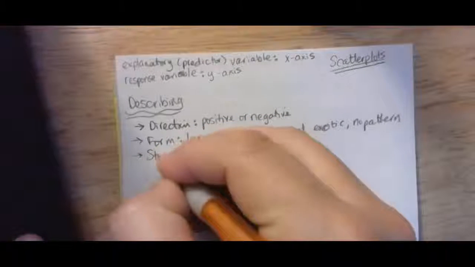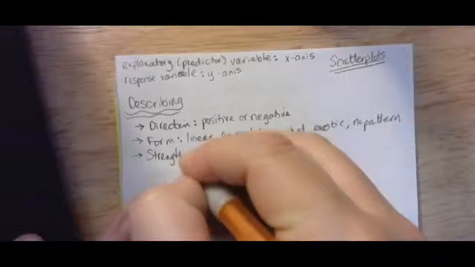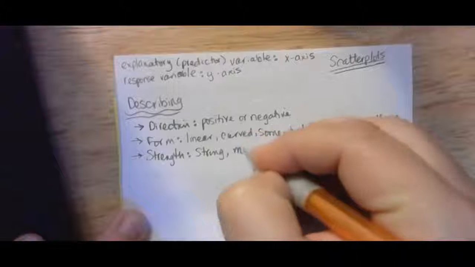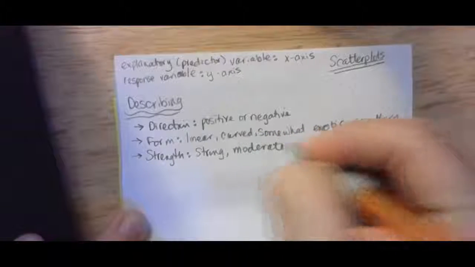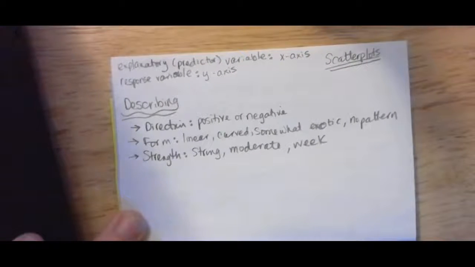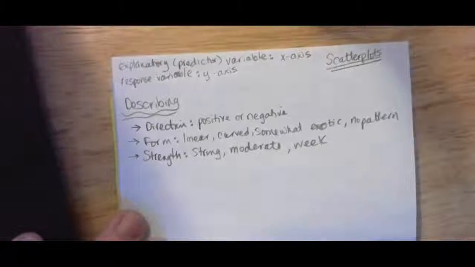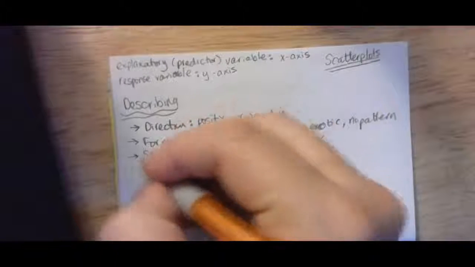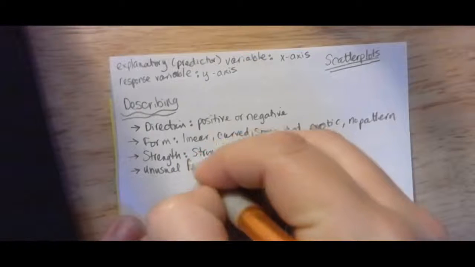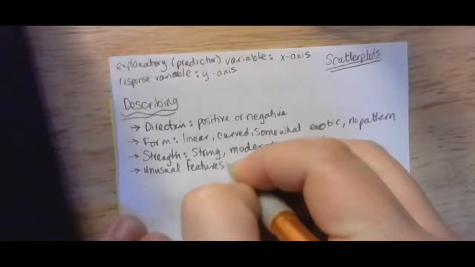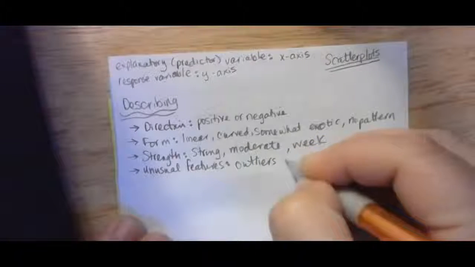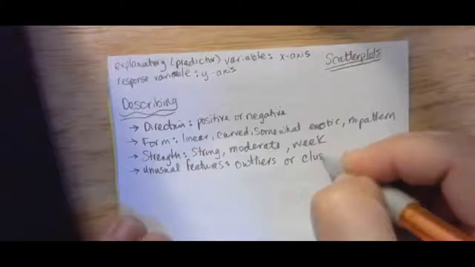You have to talk about the strength. So it's strong, moderate, or weak. And in between, you would say moderately strong or moderately weak. So you'd have all those in-between words too. And then you also have to describe any unusual features. And unusual features are if you see outliers, or maybe clusters or subgroups.